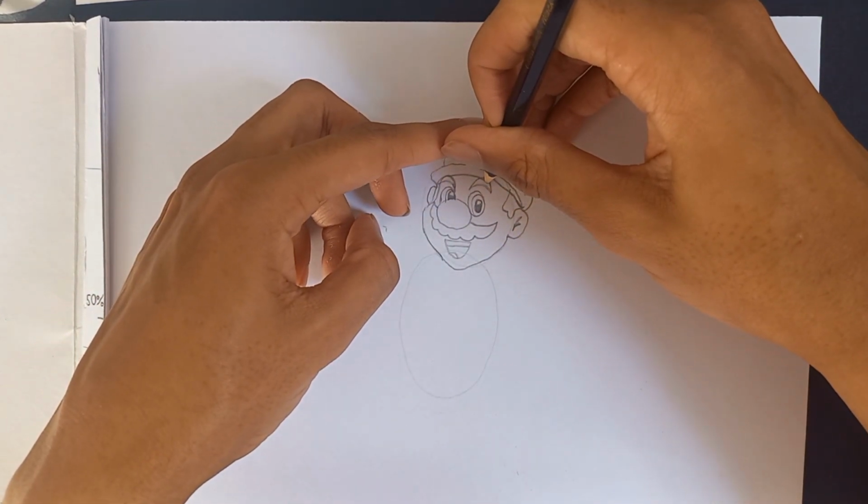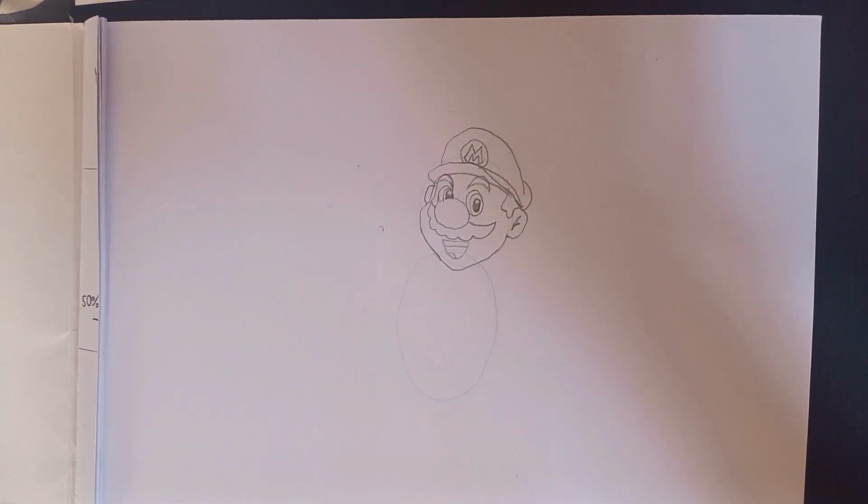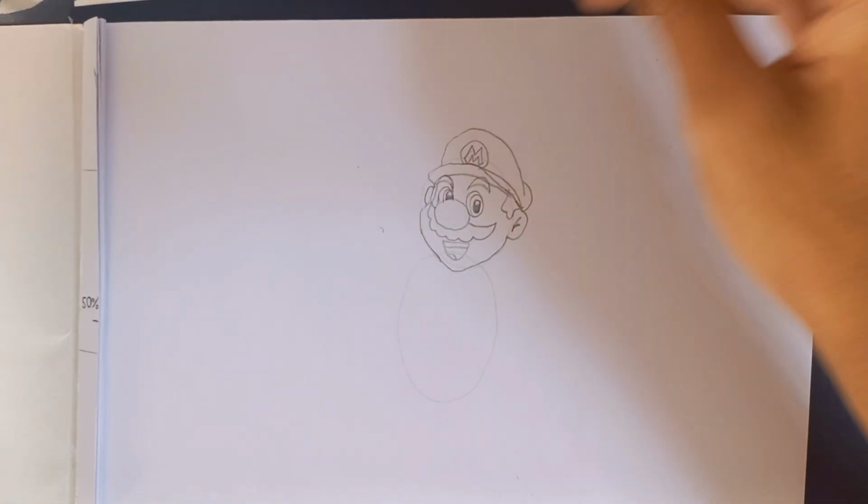Now we'll just draw the rim of his hat and the extra strand of hair on the opposite side. And yeah, now that's his face.